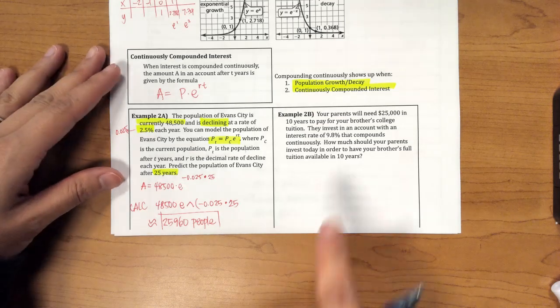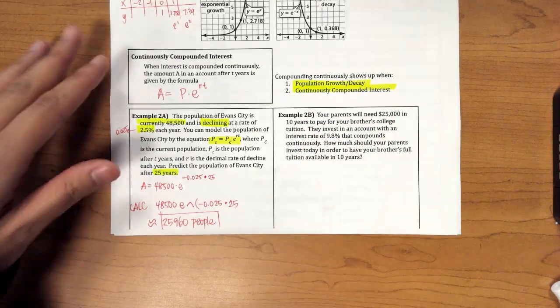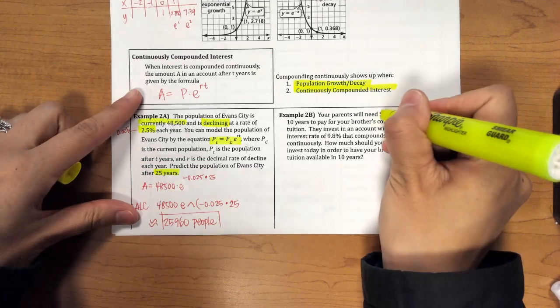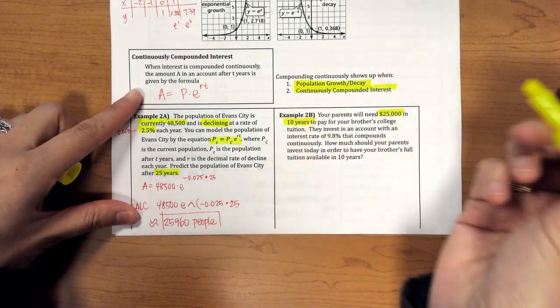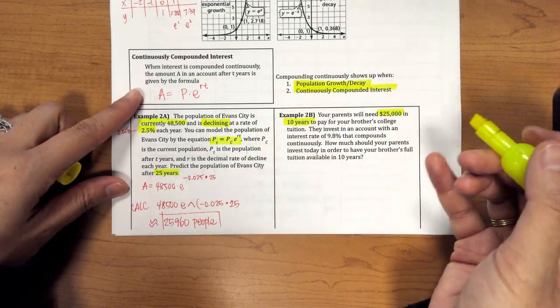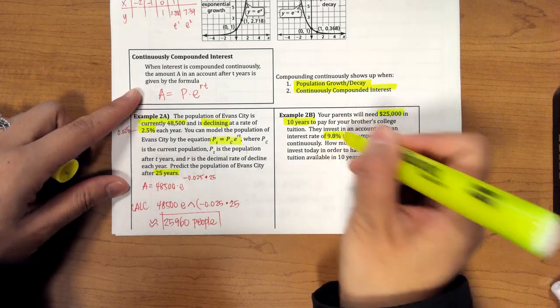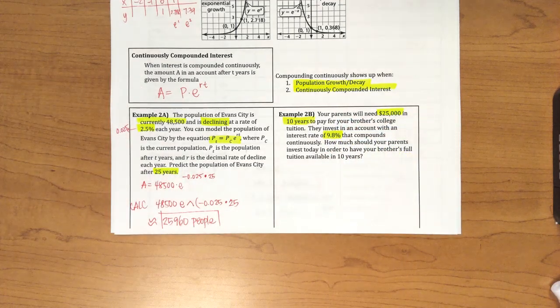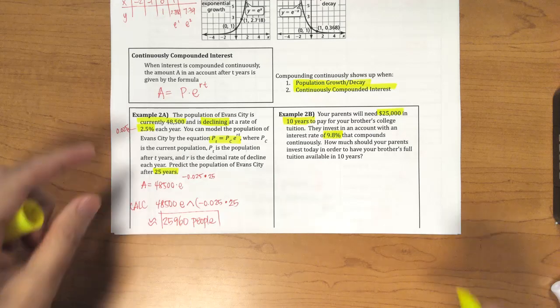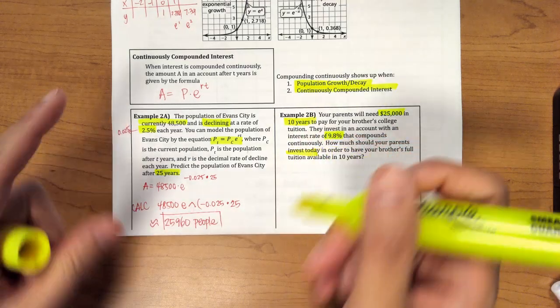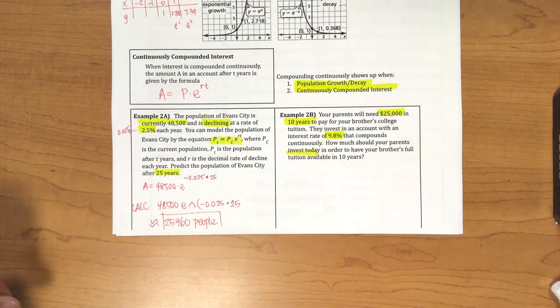So if your parents will need 25,000 in 10 years to pay for your brother's college tuition, and they invest at 9.8%. Notice I skipped all the extra words. But it's saying, how much should your parents invest today? Now, today must mean the starting value, right?